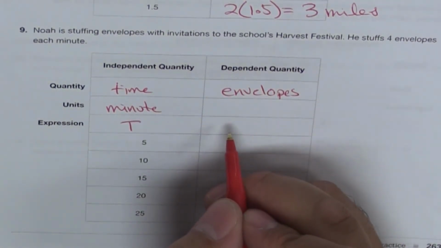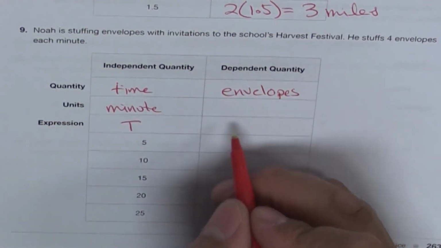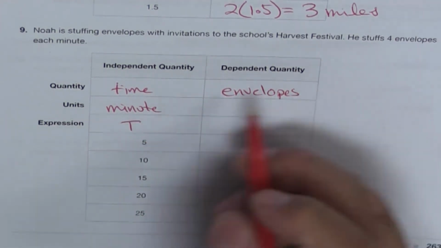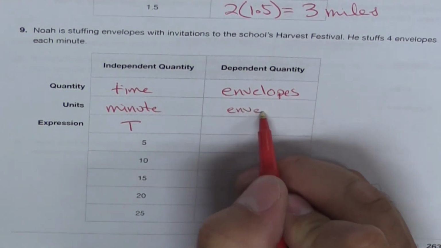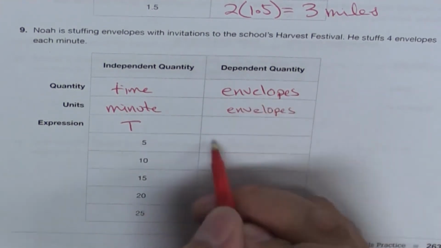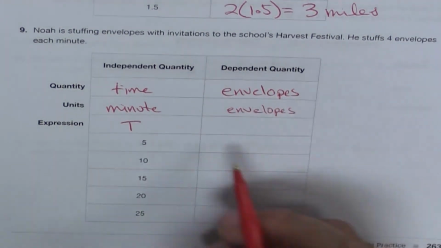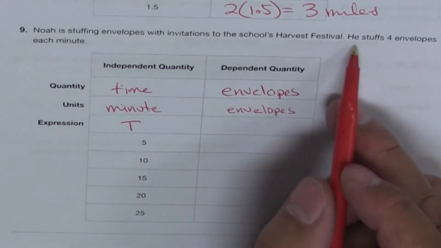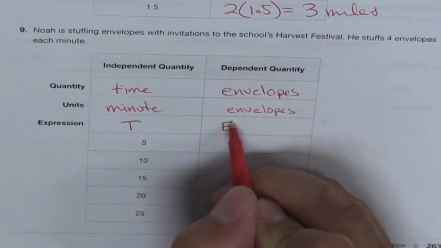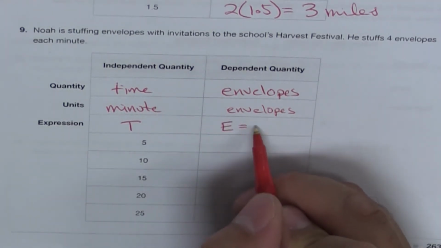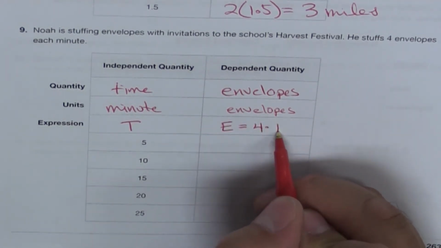Unit? Did I do something wrong? Expression, I'm going to skip that for a minute. Quantity, it's the number of envelopes, the units of the envelopes. Am I tripping? I might be. I'm going to skip it, we'll get to it. Expression: he stuffs 4 envelopes a minute, so the number of envelopes is going to be equal to 4 multiplied by t, where t is time.